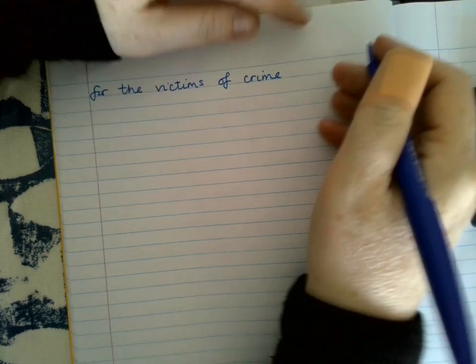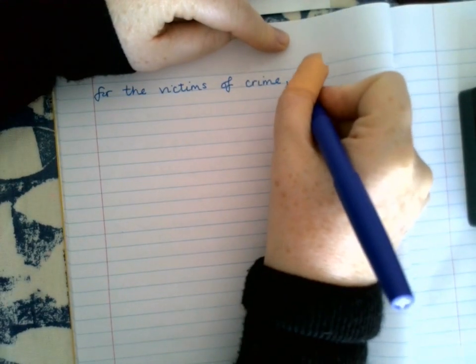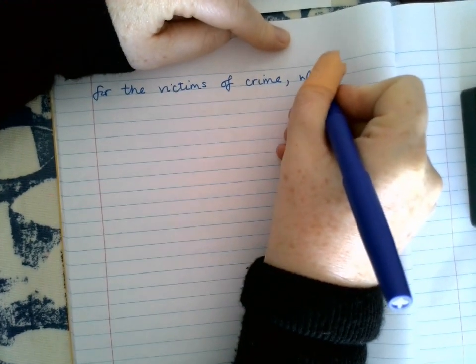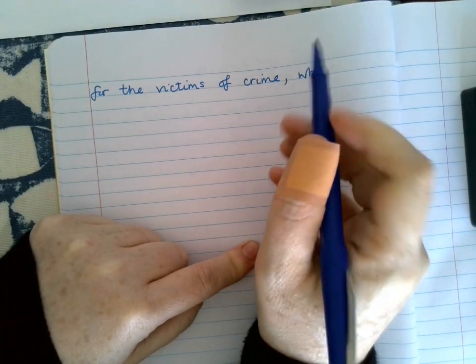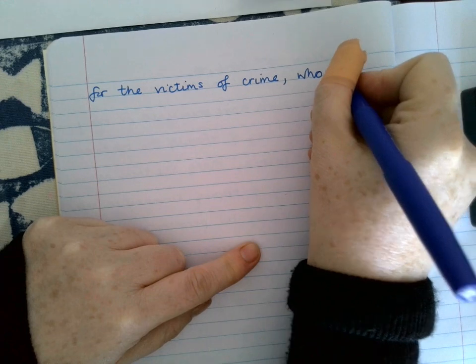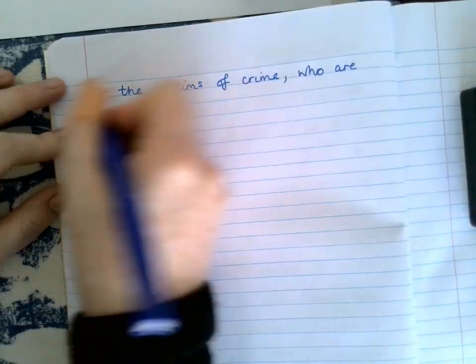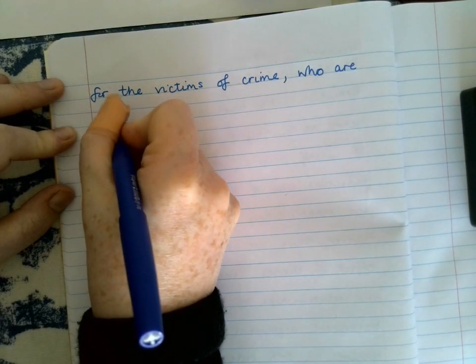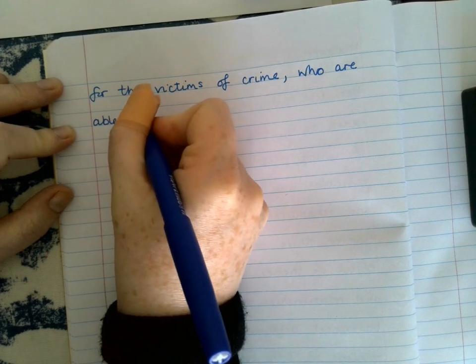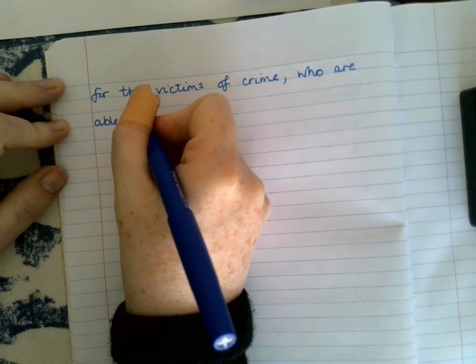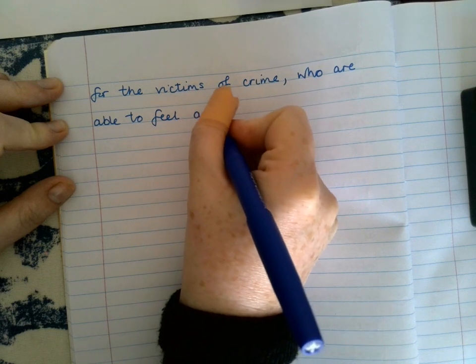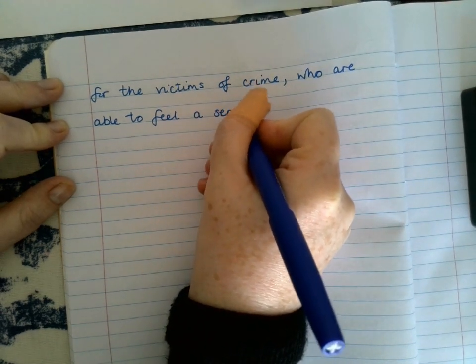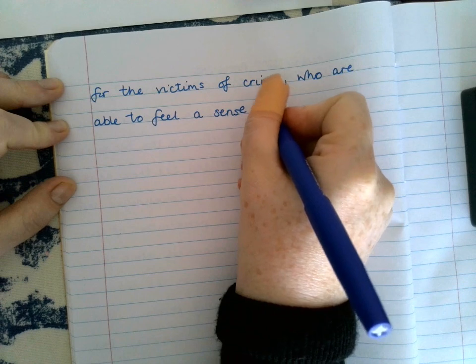Right, I'm going to use a relative clause here. Who. So we've got a relative pronoun after the noun, who, to add more detail to this sentence. Who are able to feel a sense, keeping this emotive thing going on, of justice.